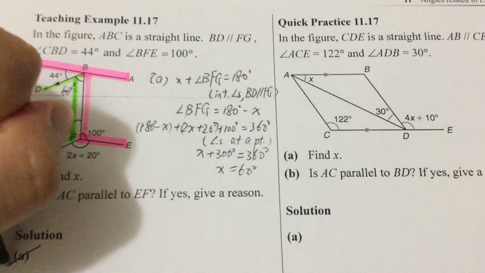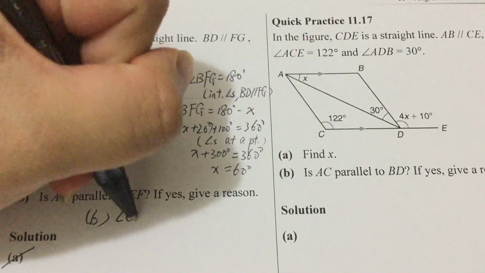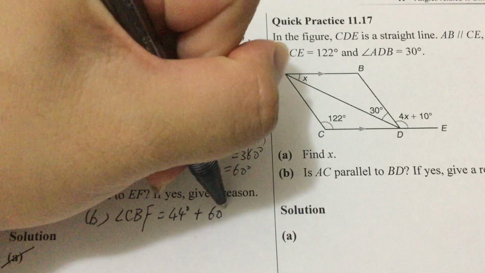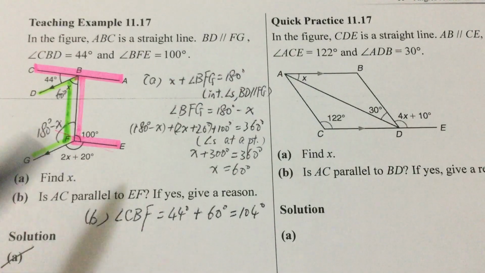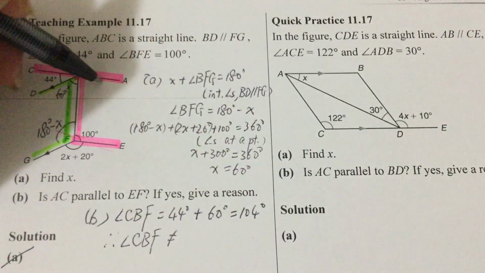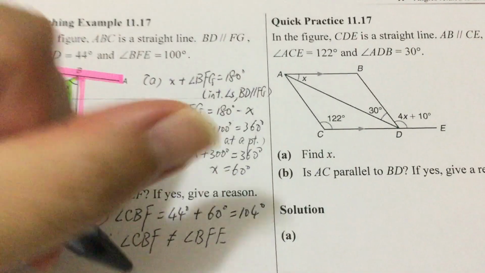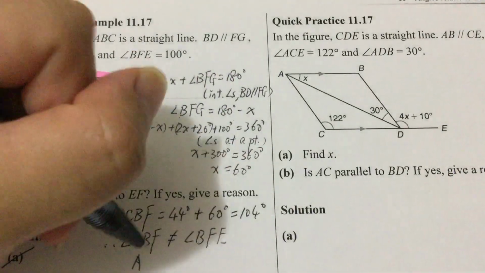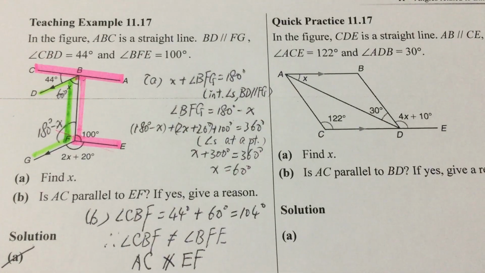Okay, let's write the answer here for part B. Angle CBF here is equal to 44 degrees plus 60 degrees. This one is 104 degrees. Okay, we know that 104. So angle CBF is not equal to angle BFE. They are not equal. And so we can say this AC is not parallel to EF. Okay, so we can write something like this for part B.